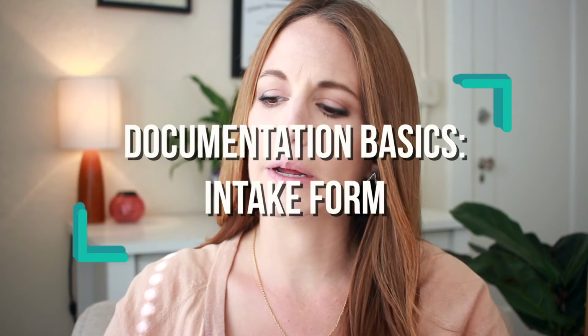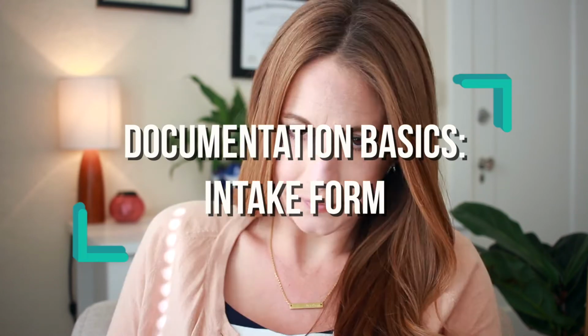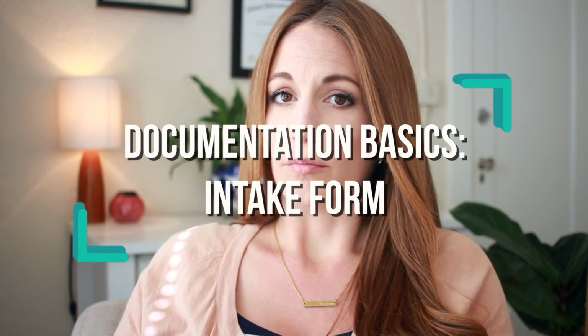Breathing is really hard. I'm 34 weeks pregnant. Breathing is not getting easier.